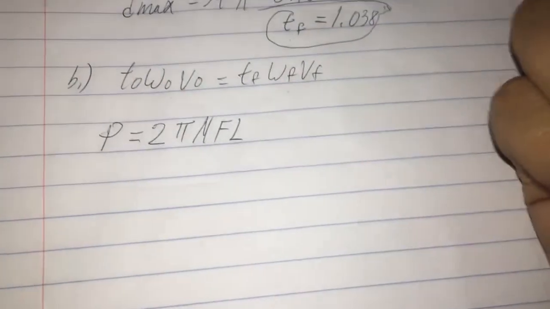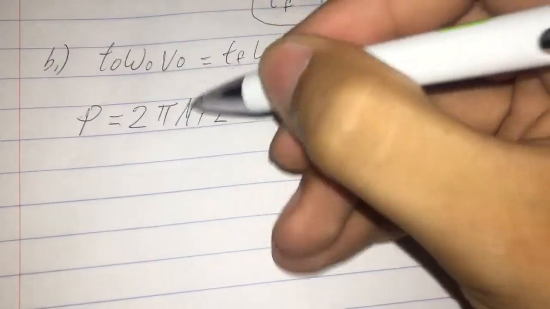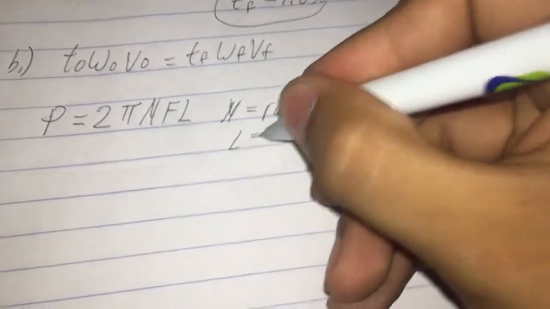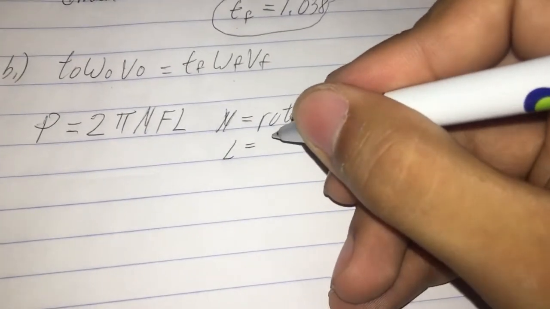We have 2 pi NFL. Well, what is N? What is L? Well, N is your rotational speed. Your L is the contact length.